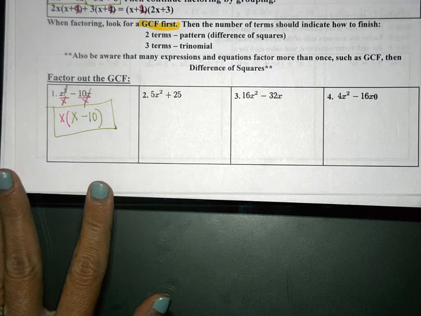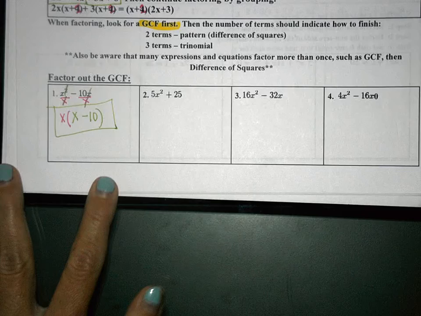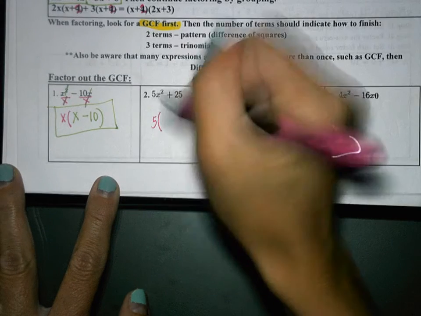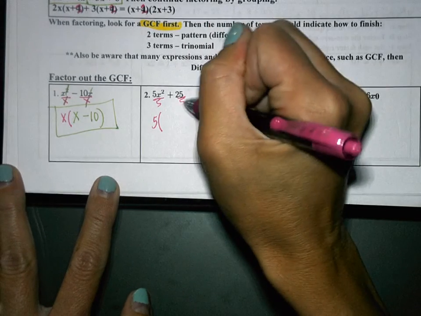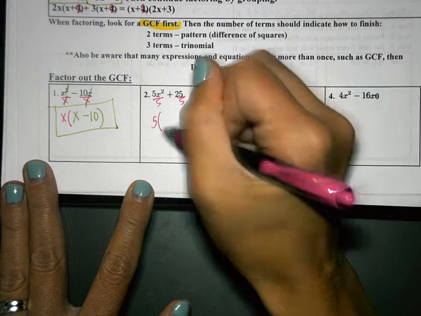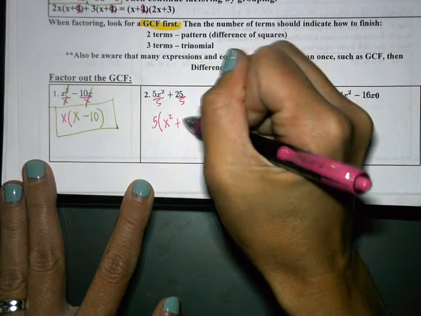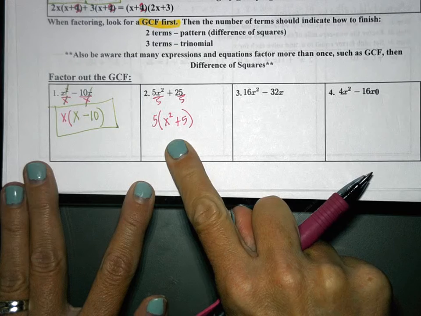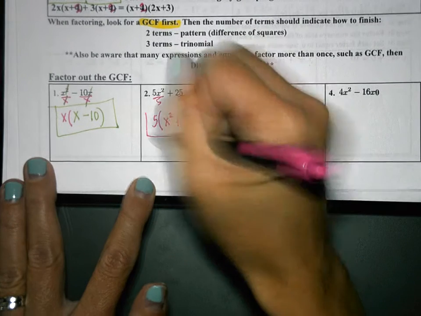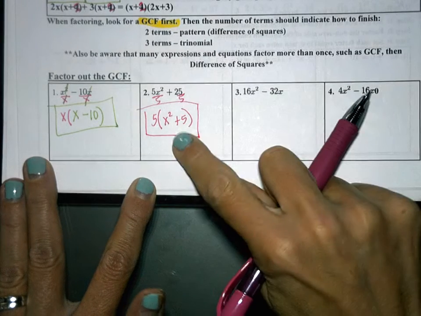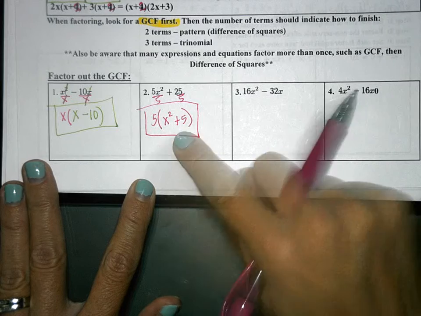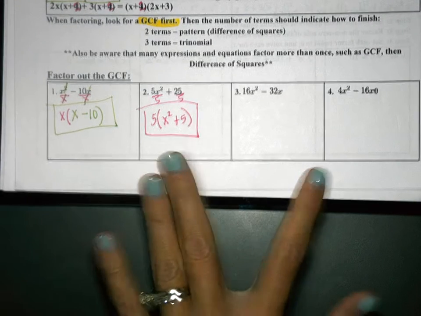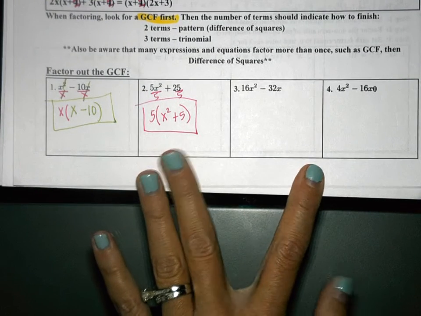What is my GCF for number 2? Good, just 5. And so we divide each of these by 5, and what am I left with? Good, x squared plus 5. Can this factor further? No. Because we only have 2 terms, and is there a difference here? No. Okay, number 3. What would be our GCF on this one?